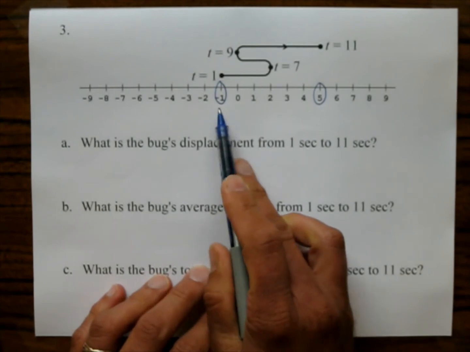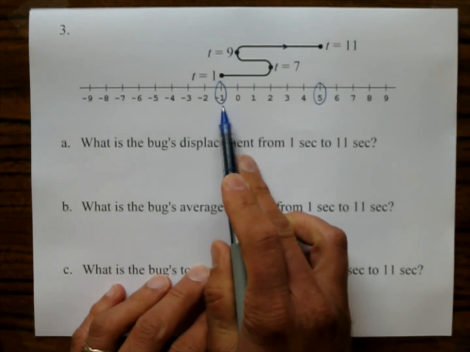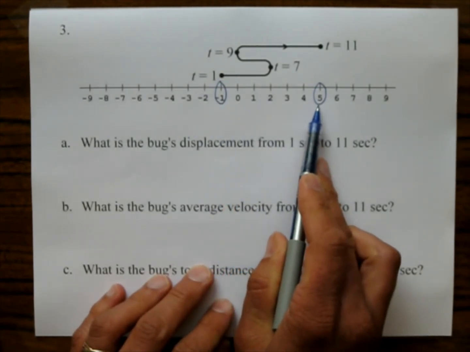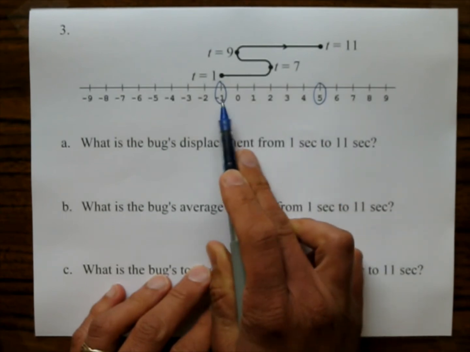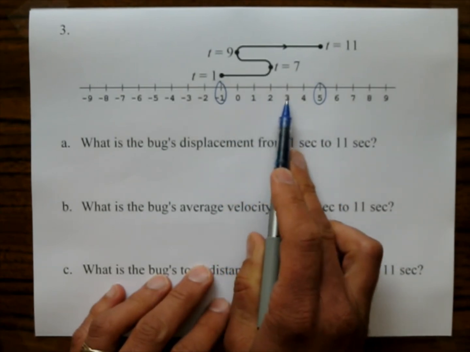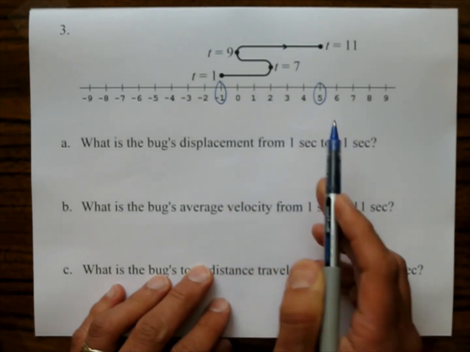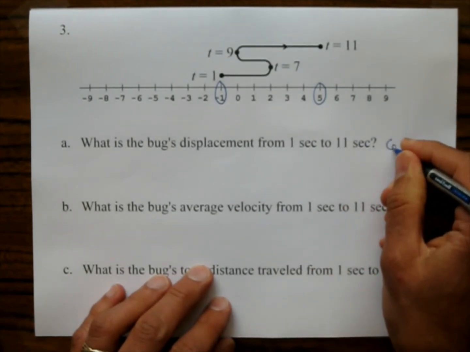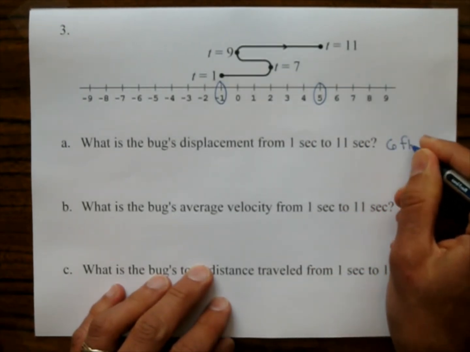So it looks like his displacement is going from here to there, which will be a positive number. In fact, we can count 1, 2, 3, 4, 5, 6. His displacement is 6 feet.